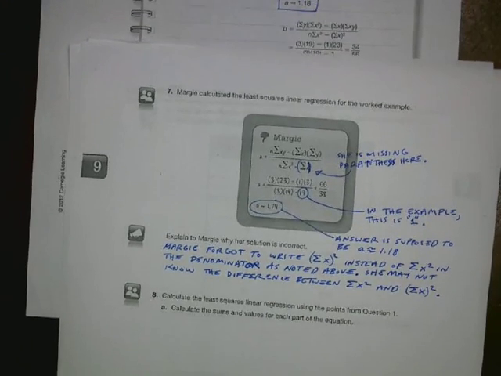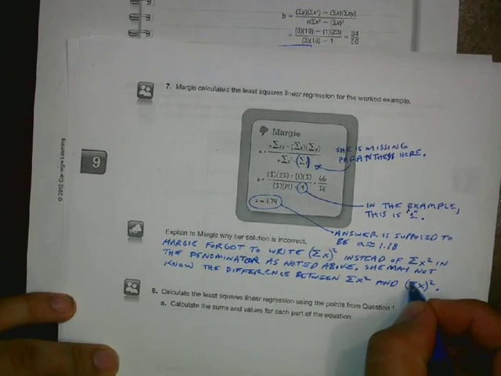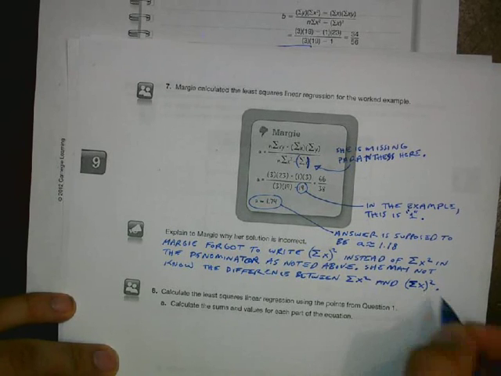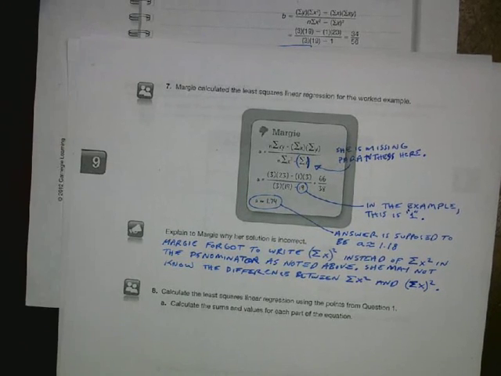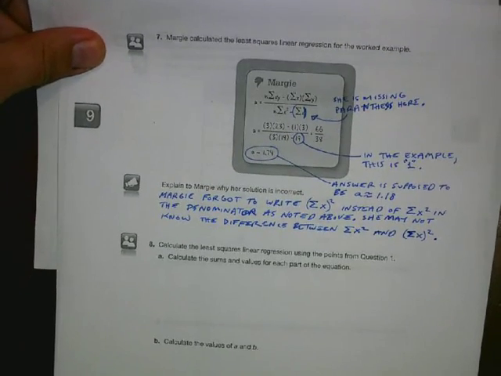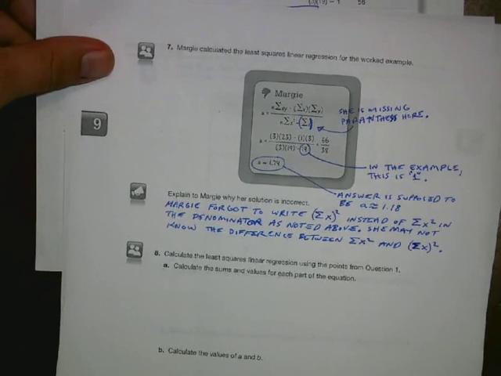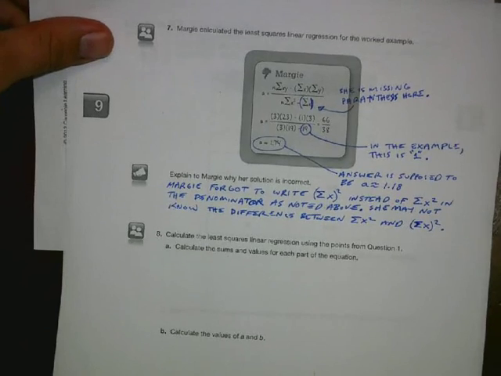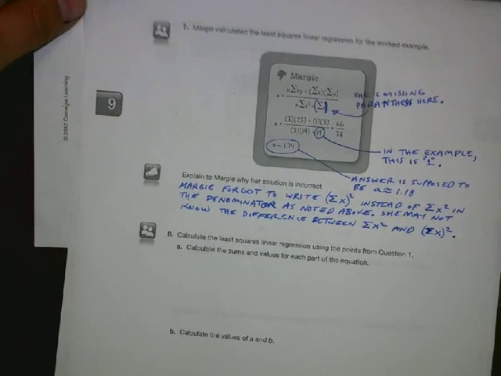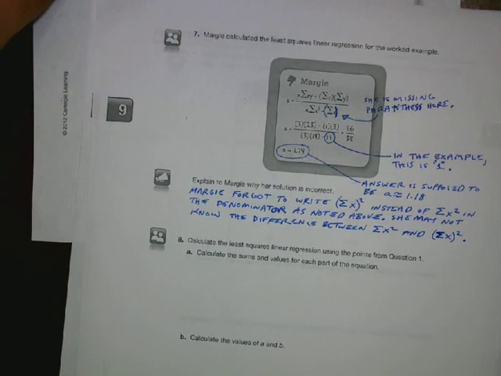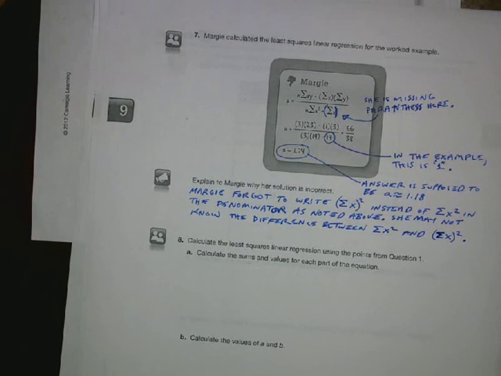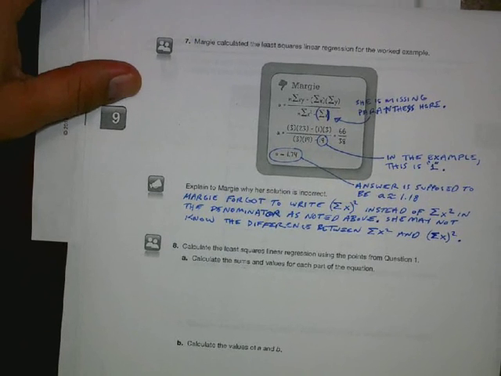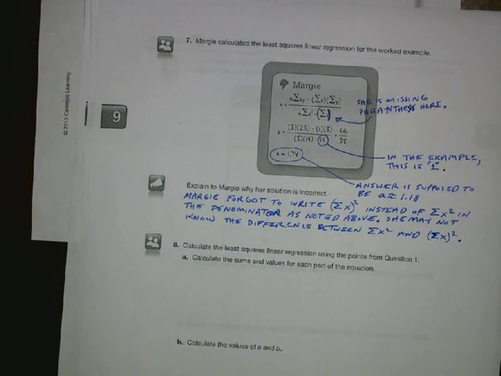Uh-oh, let's see here. I need to move that up some. They ask us to calculate the least squares linear regression using points from question 1. Calculate the sums and values of each part of the question. Okay, hang in there with me. This isn't that bad. This is actually really easy. So let's go ahead and write the points down. That's the easiest thing to do so we can stay organized. They want us to use the points from problem 1. So let me get those points.